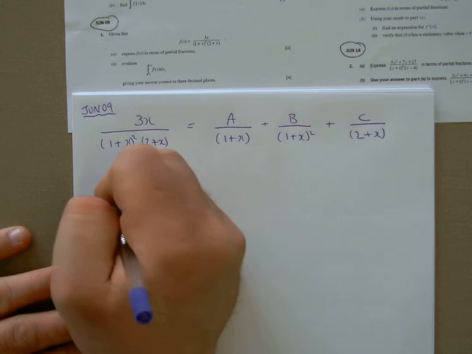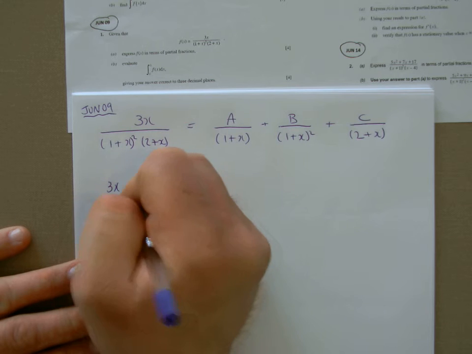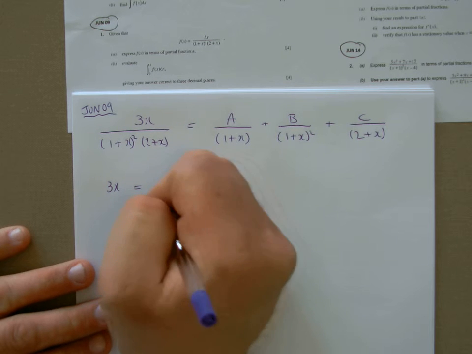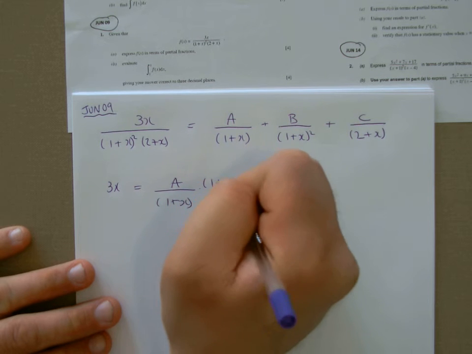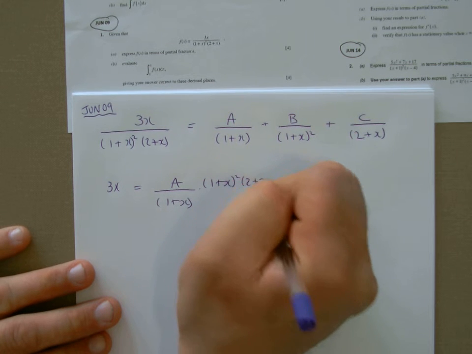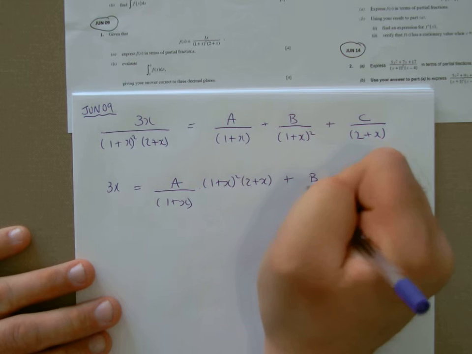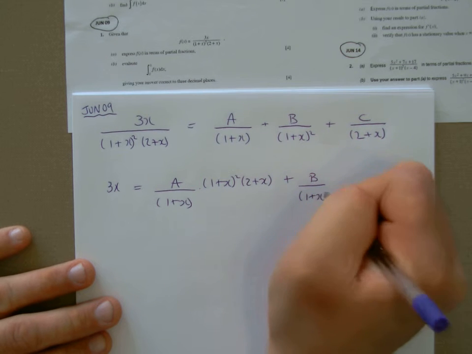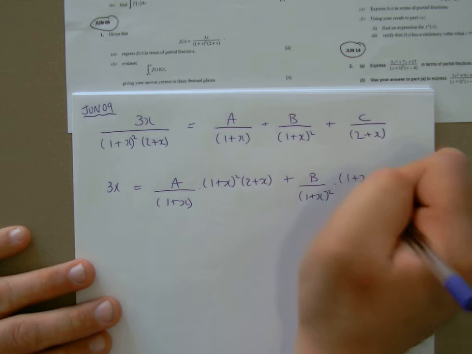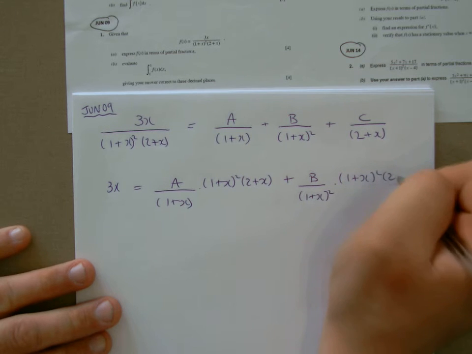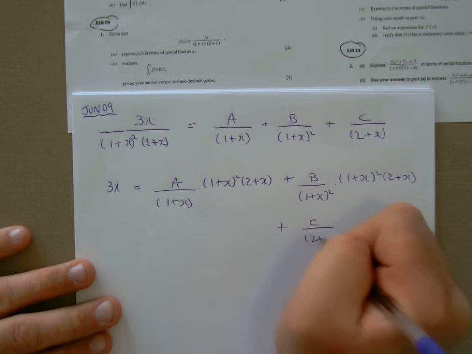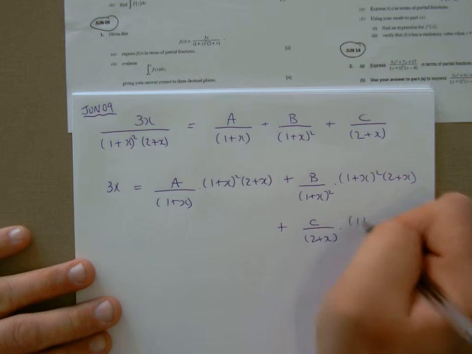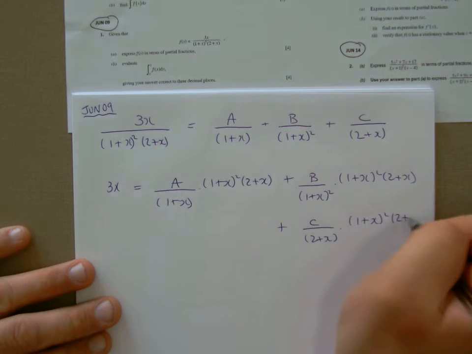We just get 3x on the left-hand side, and I'll have A over 1 plus x times 1 plus x all squared 2 plus x, plus B over 1 plus x all squared times 1 plus x all squared 2 plus x, and then plus C over 2 plus x times 1 plus x all squared 2 plus x.